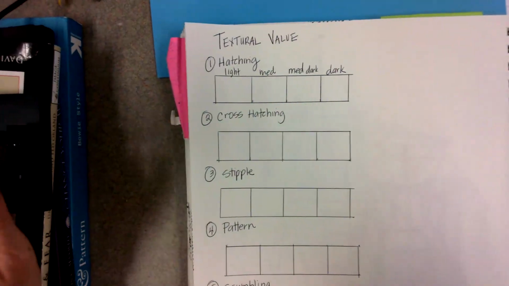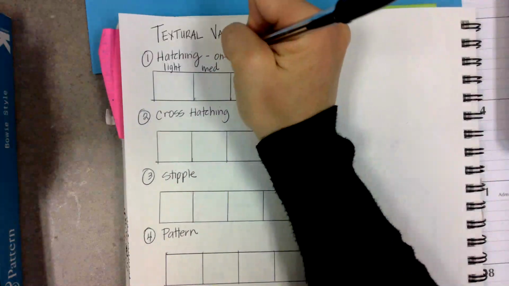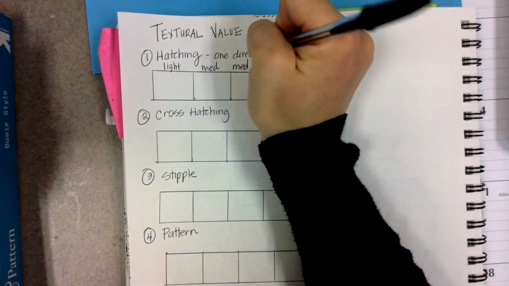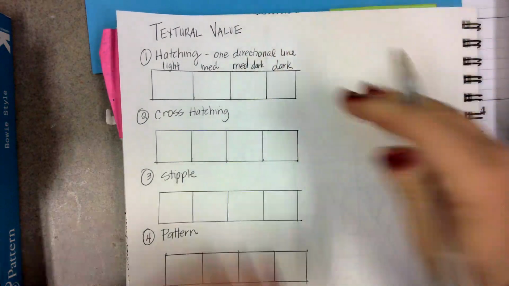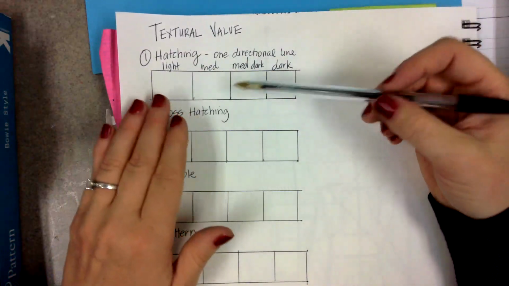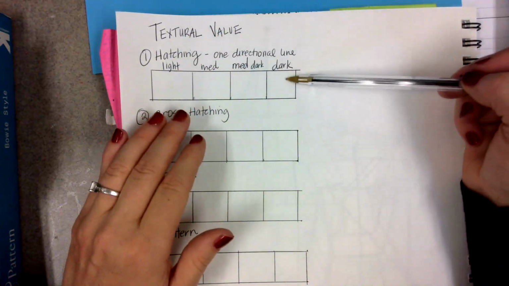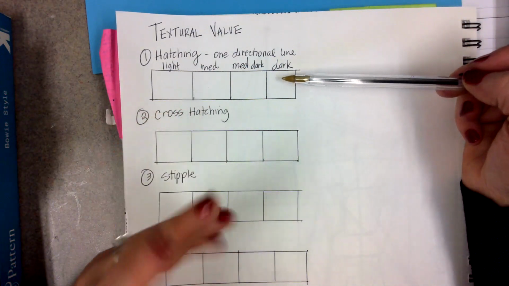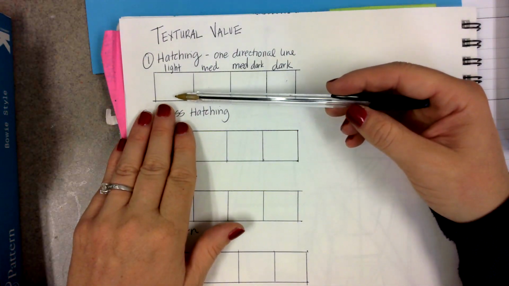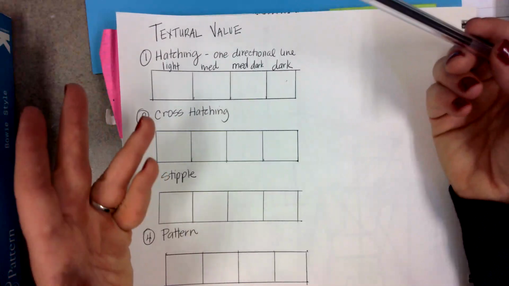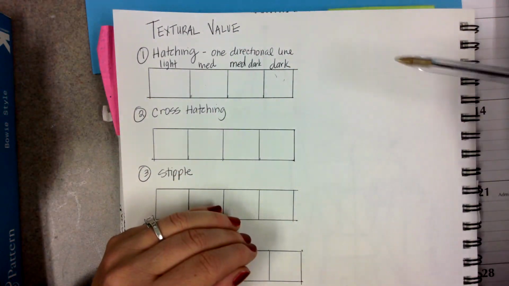Hatching is a one-directional line. So when I'm doing pen shading or textural value, I do normally start with the dark one because I can't erase. Usually if I start with the light side, I end up making it too dark and then I can't really do anything about it.